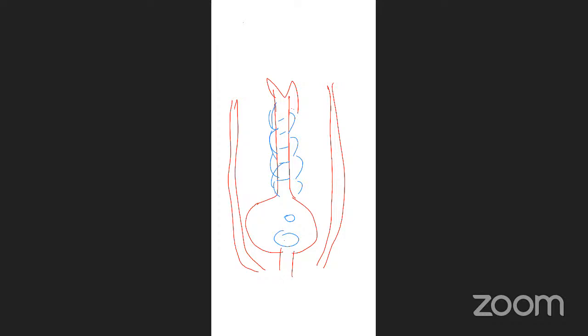Now let's see the structure of the sporophyte. Here are the foot and capsule. Mainly foot and capsule are there. First of all, the foot. The foot is common to each and every sporophyte.